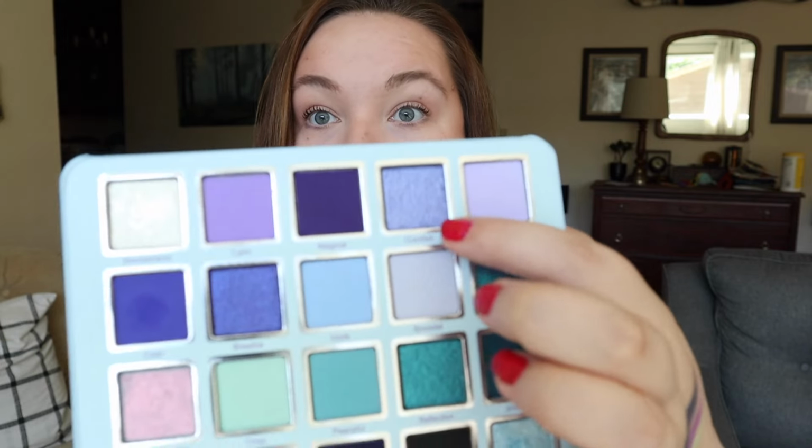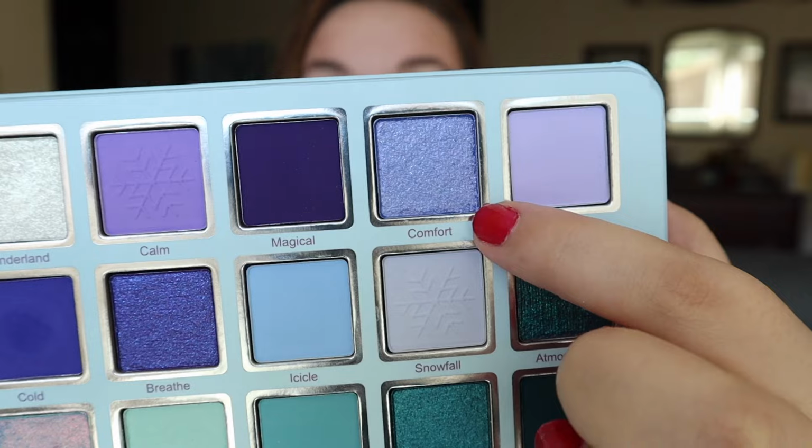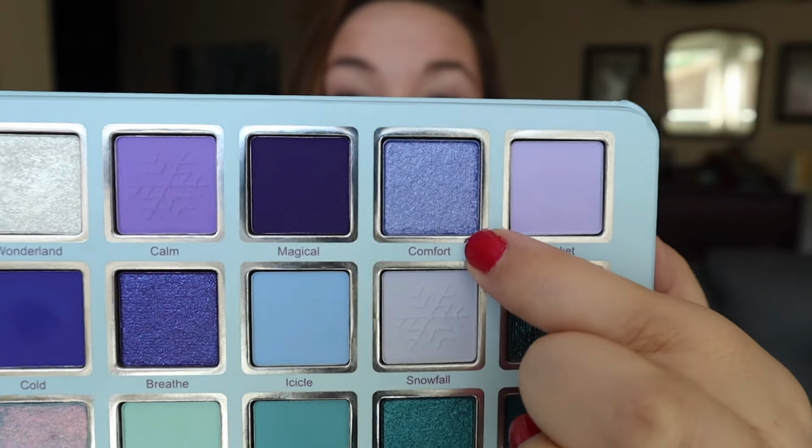Then I rolled in a shade from my Winter Wonderland palette from Cosmic Beauty now. It says Cosmic Brushes, but I think they're changing their name to Cosmic Beauty. And I got the shade Comfort, which is this stunning shimmer.